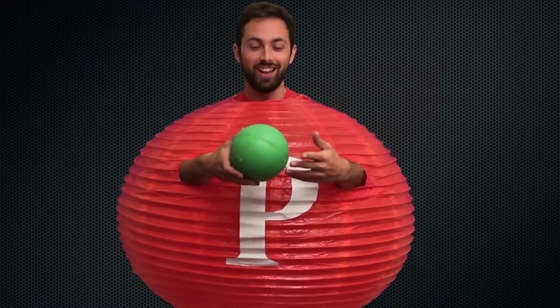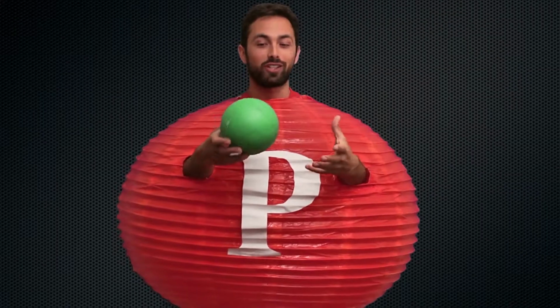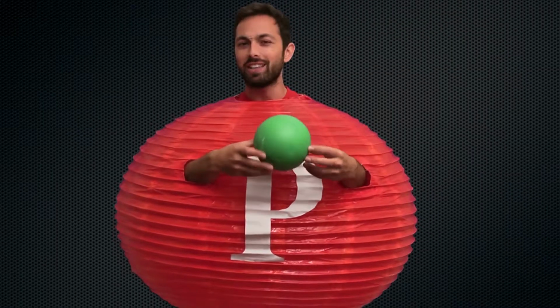There are a number of physical objects that can be used as a qubit: a single photon, a nucleus, or an electron. I met up with researchers who are using the outermost electron in phosphorus as a qubit. But how does that work?